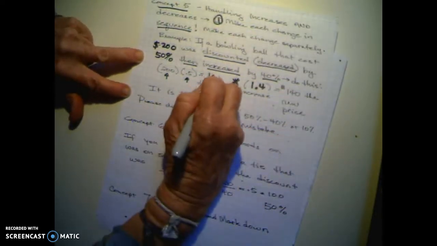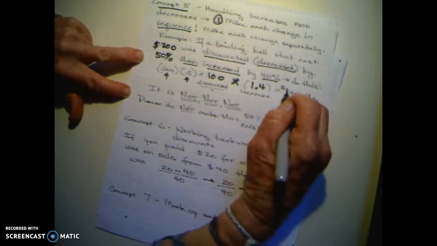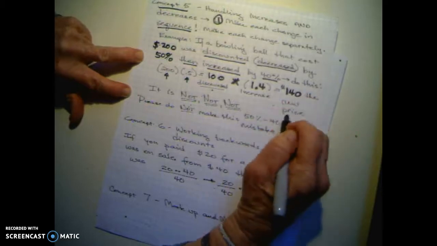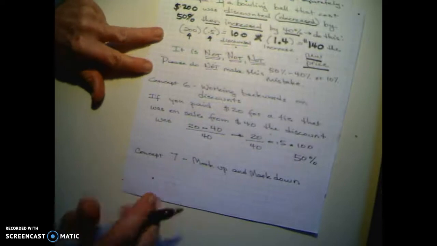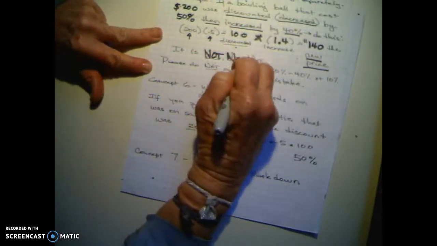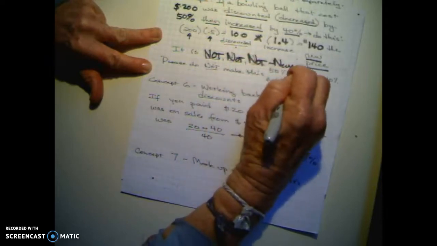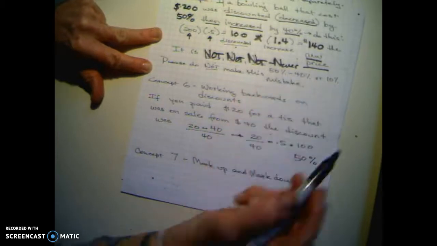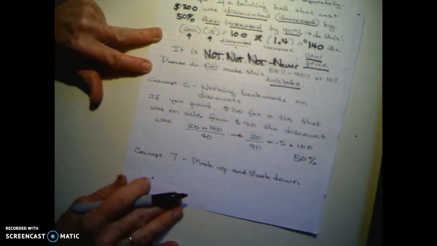So I take the $100 discounted times 1.4, and I get 140. And that is the new price of the bowling ball. And let me say many, many times, the answer is not, and even never, 50 minus 40 or 10%. Don't make this mistake. It's very typical to do so.